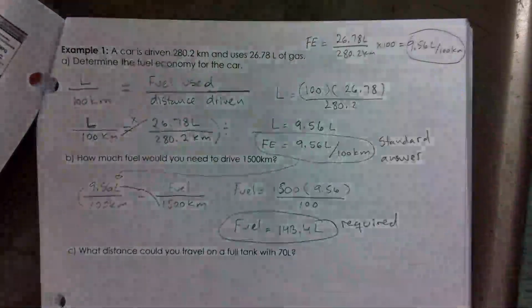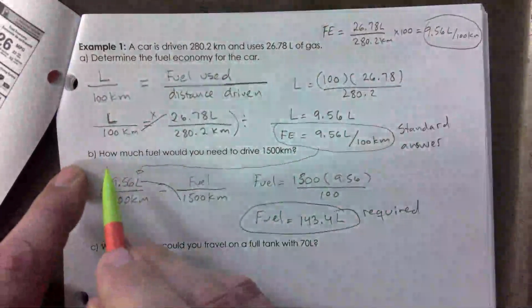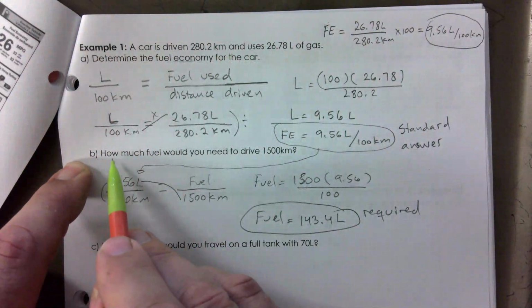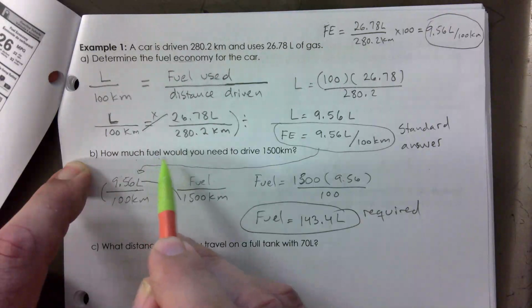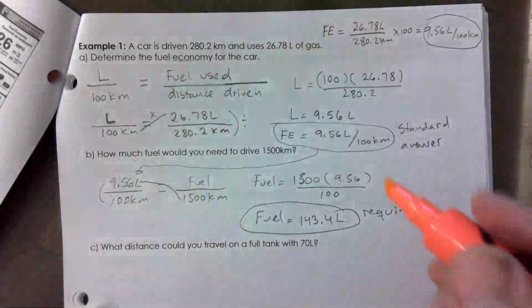Okay. Next, watch this. I know we were about to pack up yesterday when I did this. For B, it's asking how much fuel would you need to drive 1,500 kilometers. I grabbed this fuel economy here.